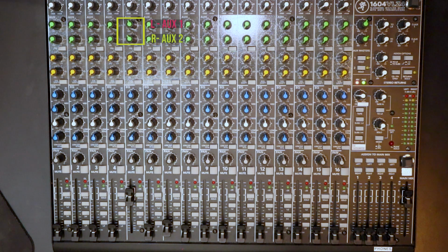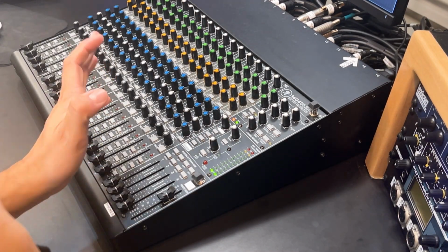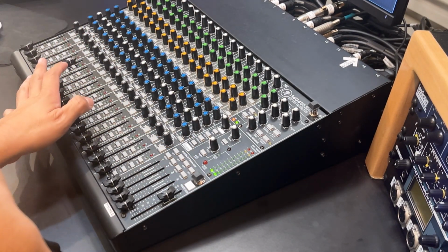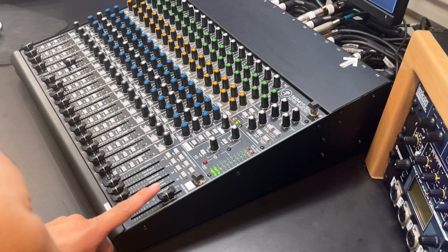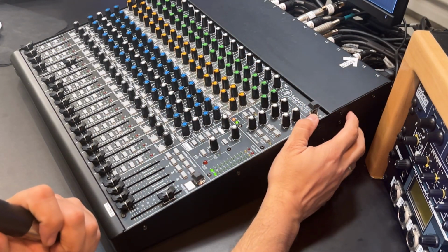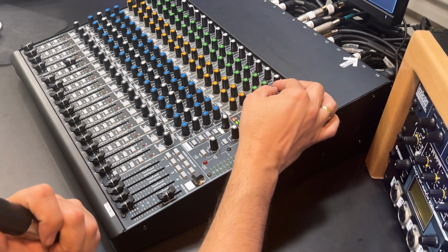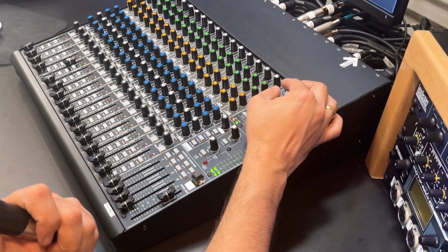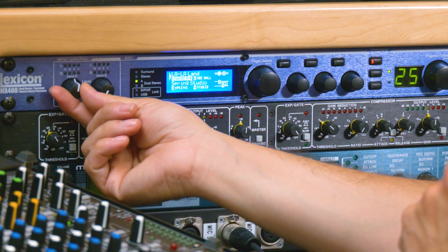So we want to turn up both of those. That is going to send them to the master output. Remember that in the same way that these faders all have a master or main mix fader, which is this one over here, this mixer, the Mackie, also has master sends for auxiliary sends 1 and 2. So we need to turn up those 2. And then remember that you also have to turn up the volume of your input, which in this case will be input A.